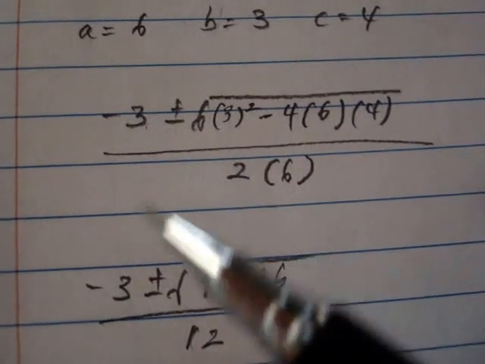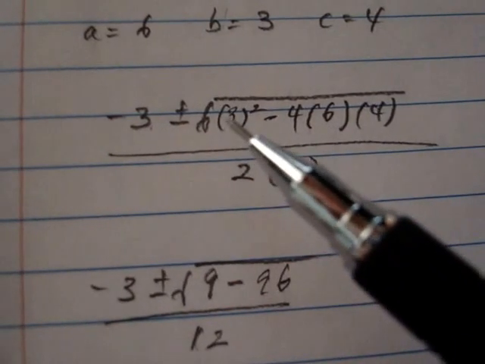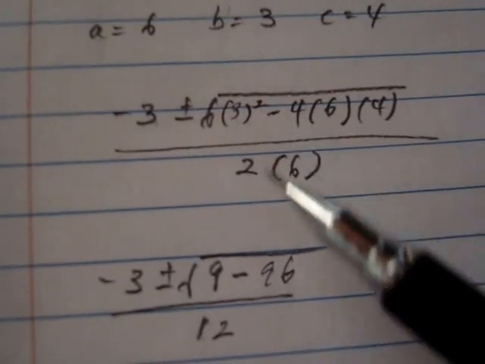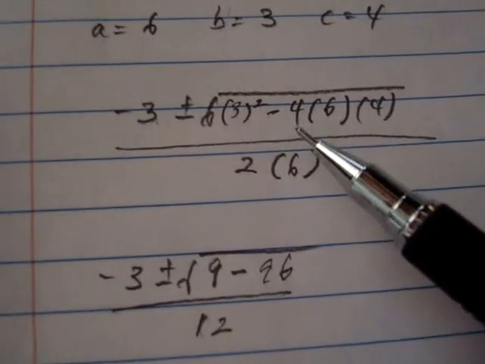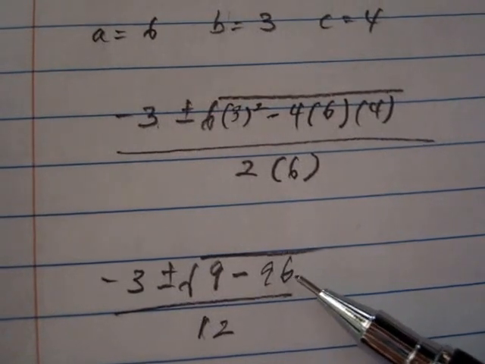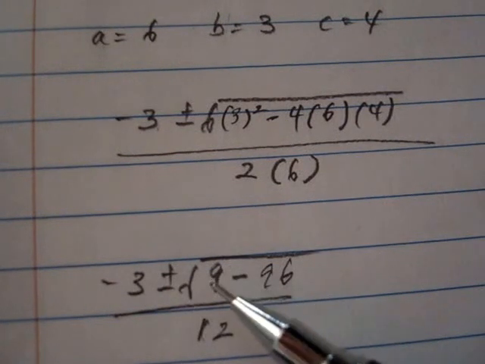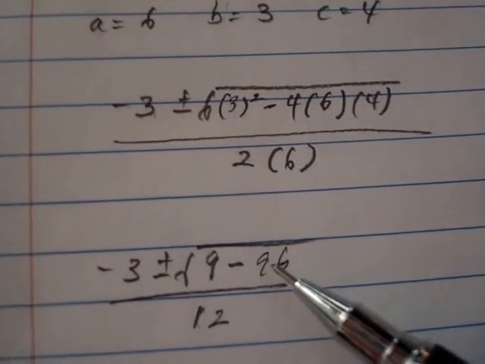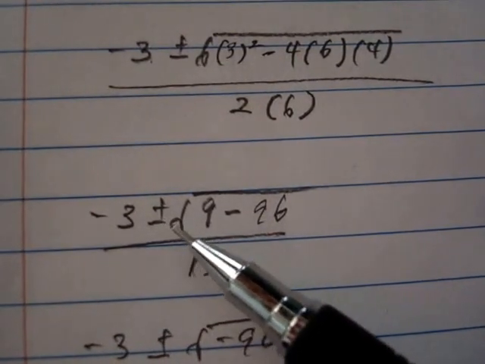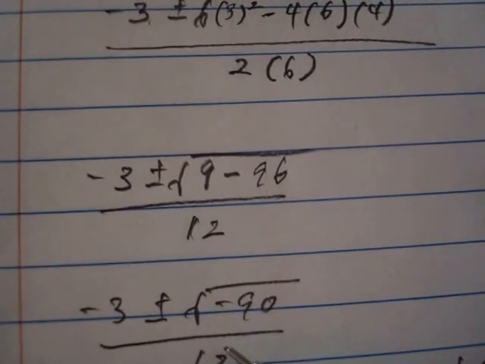So negative 3 stays the same, plus or minus the radical stays the same. 3 squared equals 9. You put down the minus. 4 times 6 times 4 equals 96. 2 times 6 equals 12. So 9 minus 96 equals negative 87. The negative 3 plus or minus radical stays the same. The 12 stays the same.